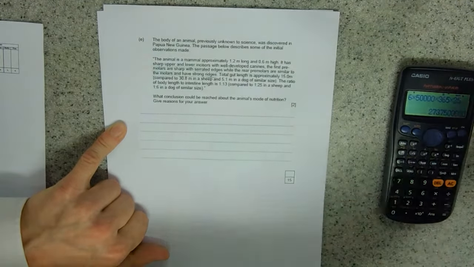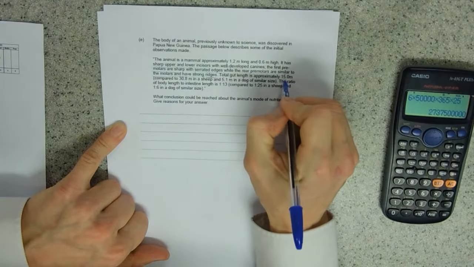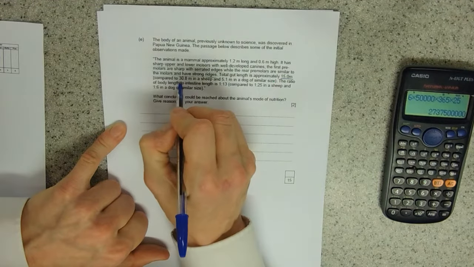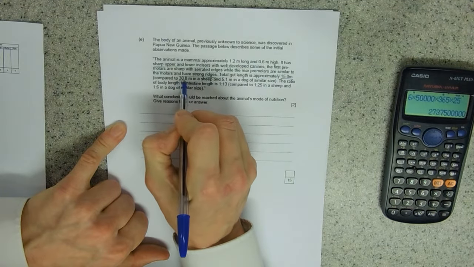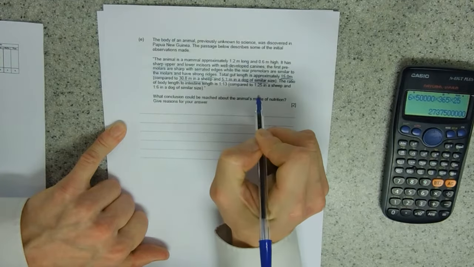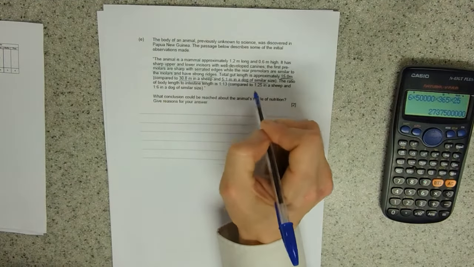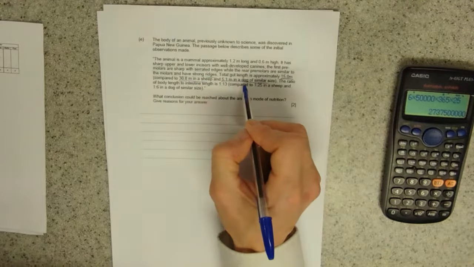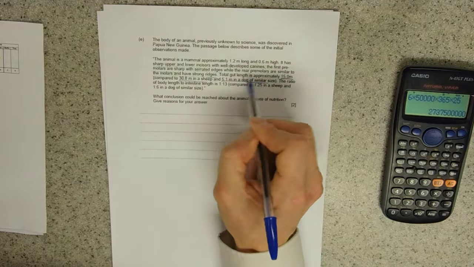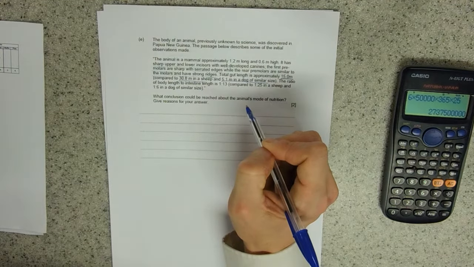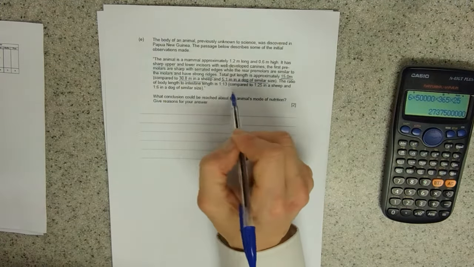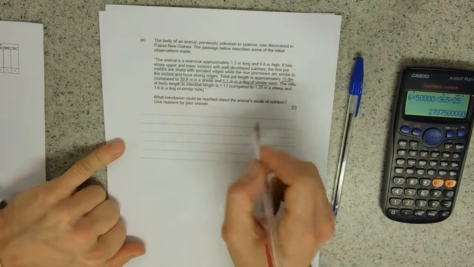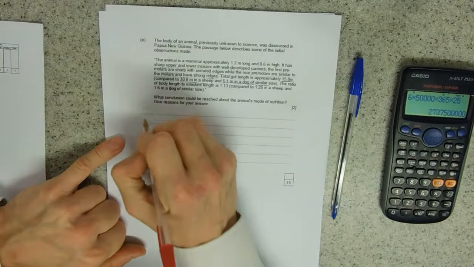What about the rest of the information? Gut length is 15 meters compared to 30.8 in a sheep and 5 in a dog. So it's halfway between the sheep and the dog in gut length. The sheep being a herbivore, dog being a pure carnivore. So that ties in with our omnivore evidence. And some ratios there as well that tie in with the data. So a lot of stuff to read for 2 marks.